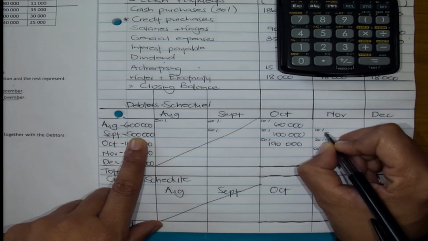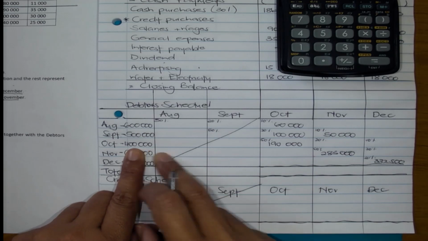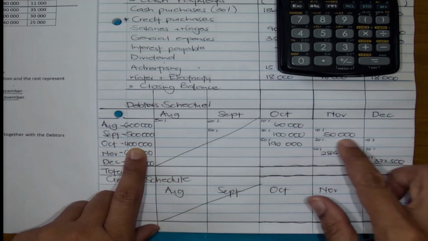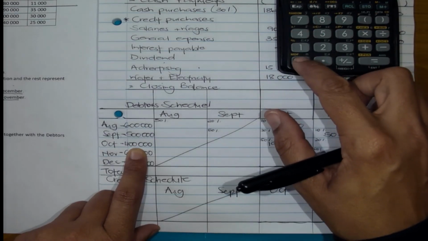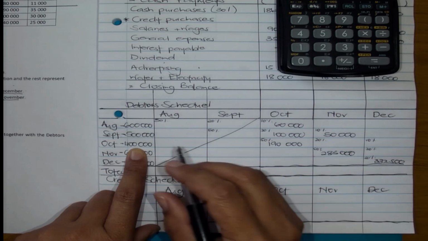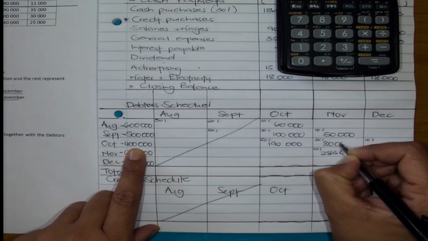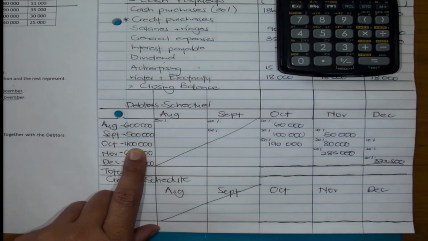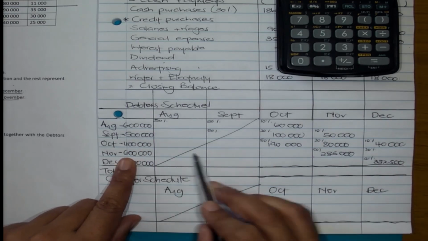10% is 50. Okay, then I go to October, 400 times 20, and then times 10%. You see, so my table is now going to tell me what I need to calculate next. 40,000. And then I go to November.